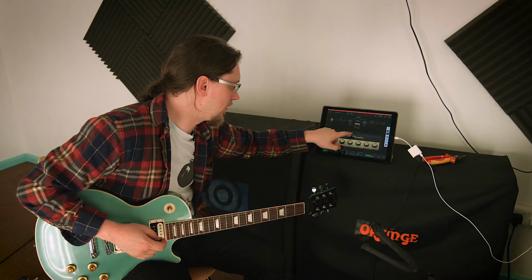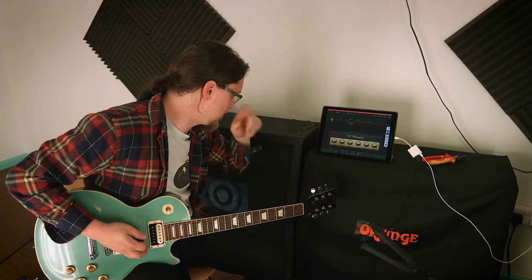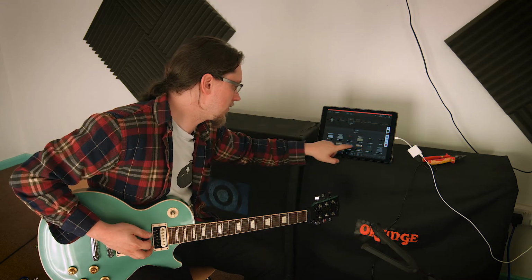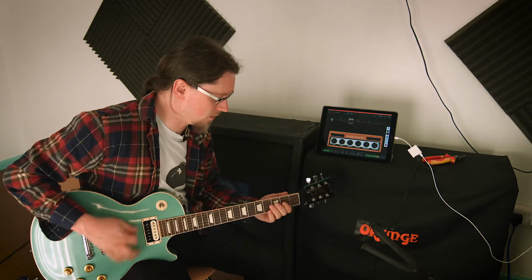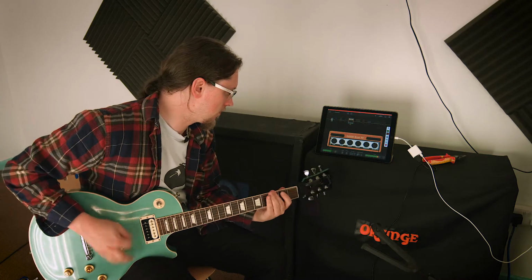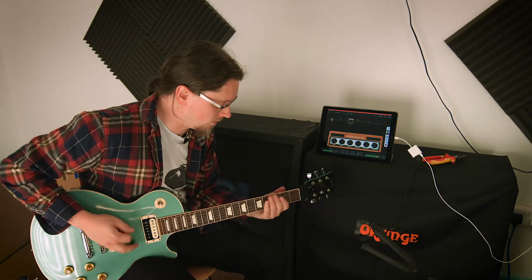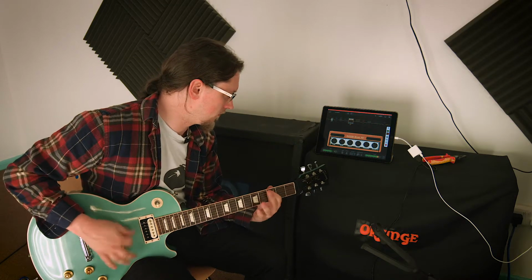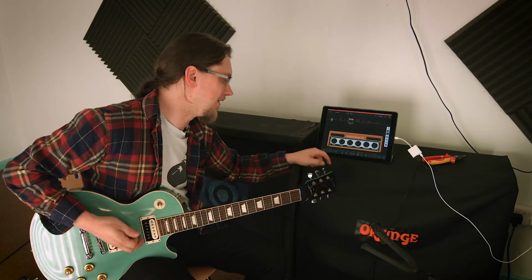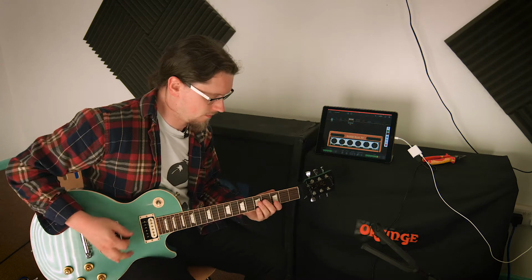In fact, you know what? Let's just turn off one of these amps and just use one for a minute. So let's look at the Orange. I never did like the sound of Oranges myself.